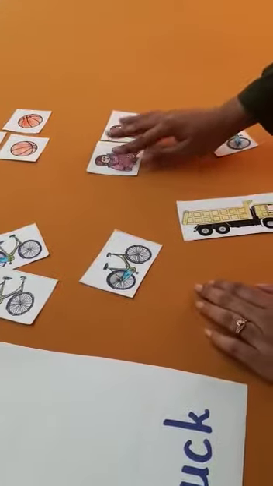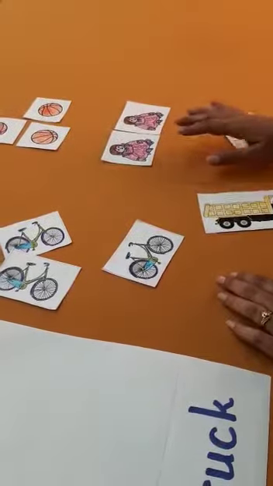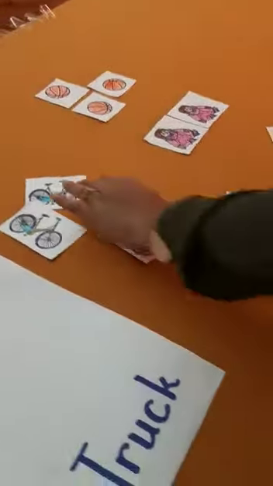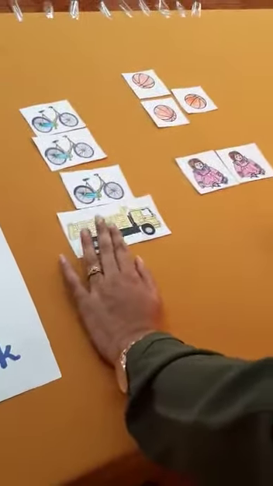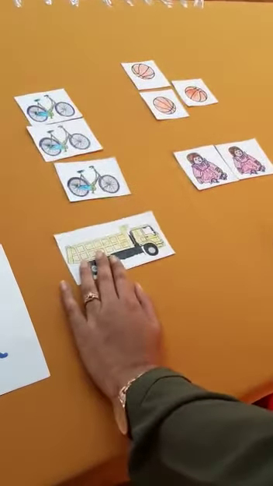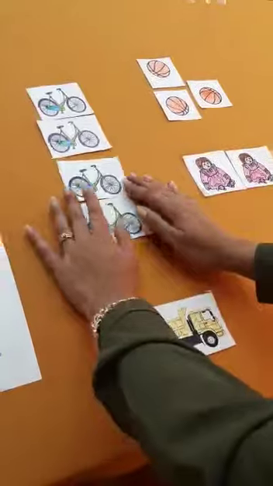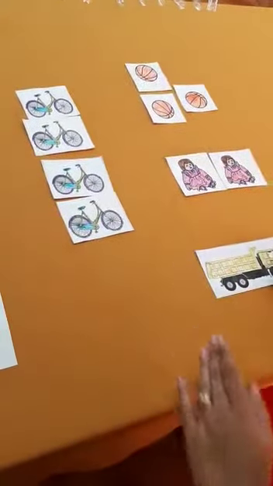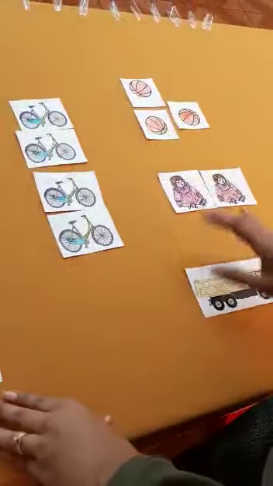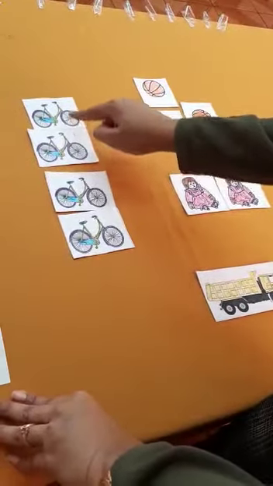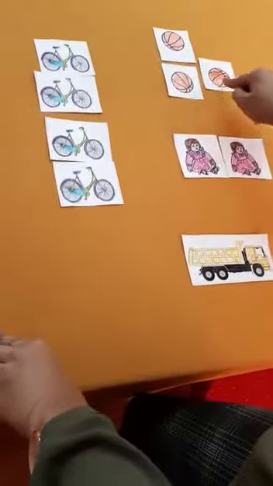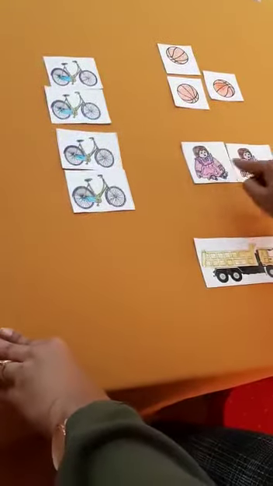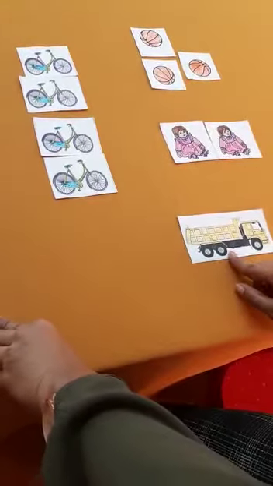Let's try the dolls. So I have these two. These are 2 dolls. We will put them in another group together. Here we have the bicycles. Can I put the truck with the bicycle? No, the truck has to go in a separate group. So I will put all the bicycles here and then I will put the truck in another group. So here I have some pictures. We have, let's count, 1, 2, 3, 4 bicycles, 1, 2, 3 balls, 1, 2 dolls, and 1 truck.